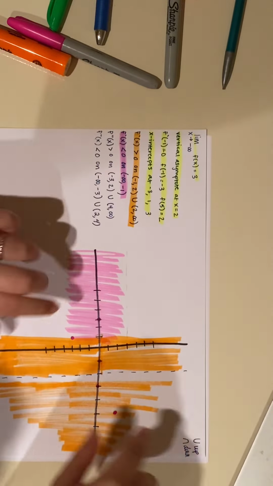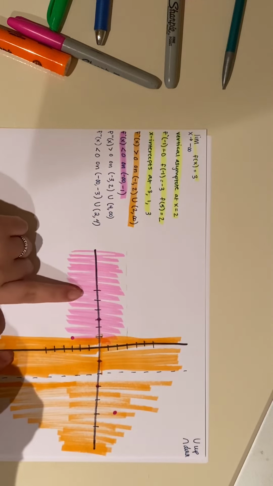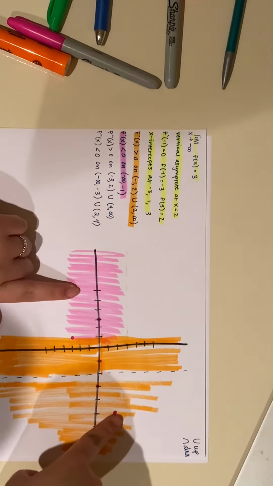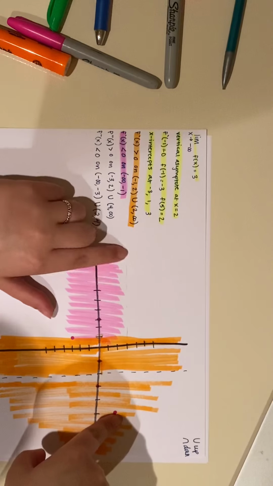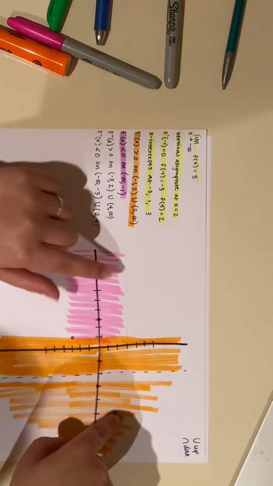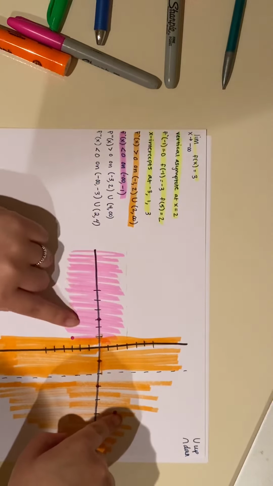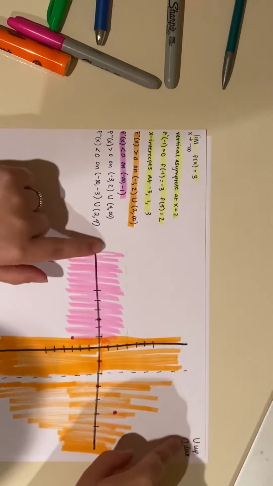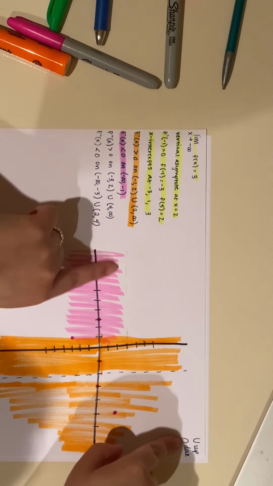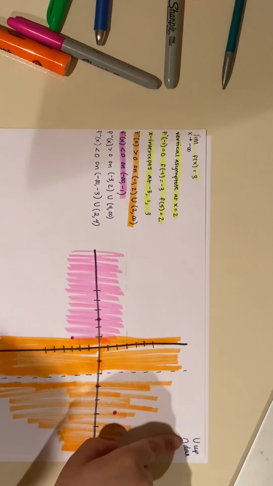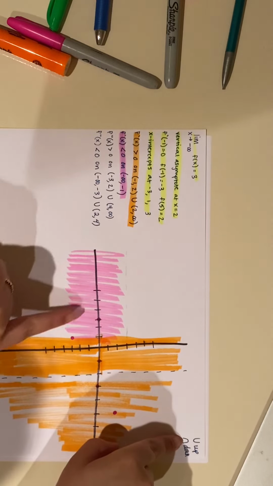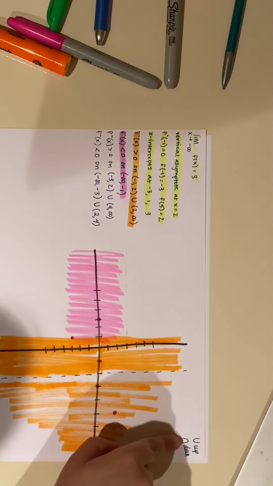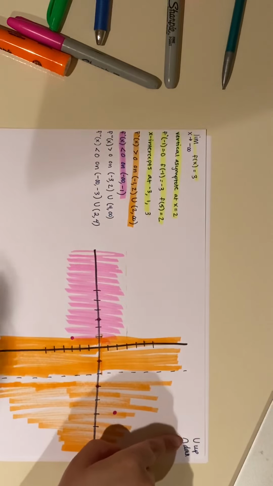So on your sketch, I would do the colors. I would do the really dramatic points. I would do noting that limit, and I would also do what I'm about to do, the waves of concavity. I'm just going to do it along the x-axis, and it's just going to give you that visual of where your graph is going to be concave up and where it's going to be concave down.